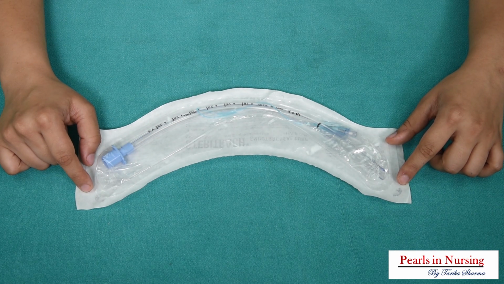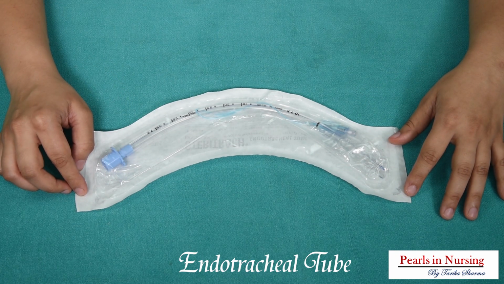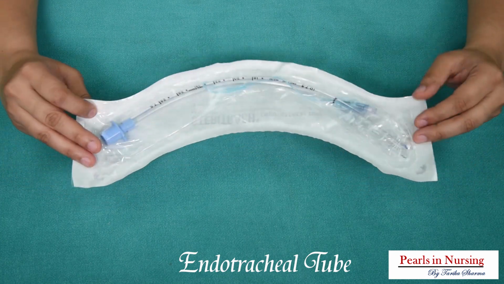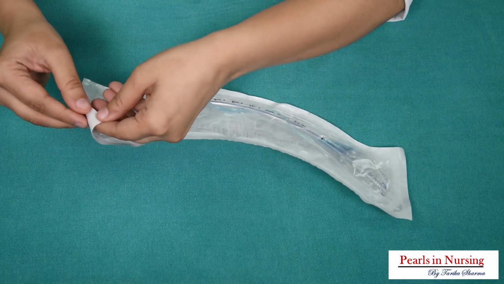Hello everyone. Today we'll be talking about parts of endotracheal tube. Endotracheal tube is inserted inside the trachea if we have to intubate the person. So, to show this, let me first of all open this.